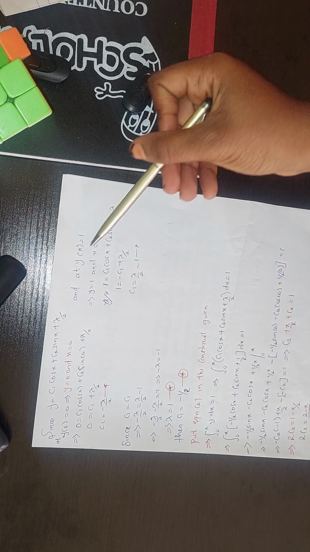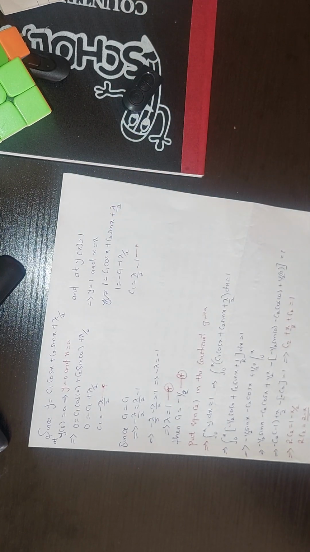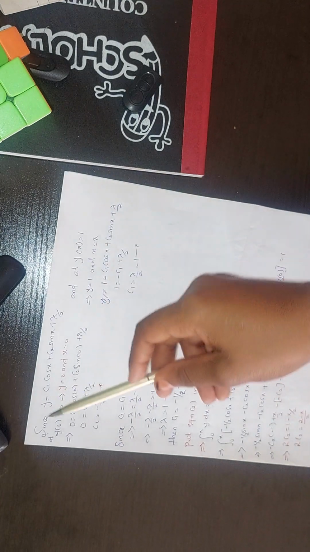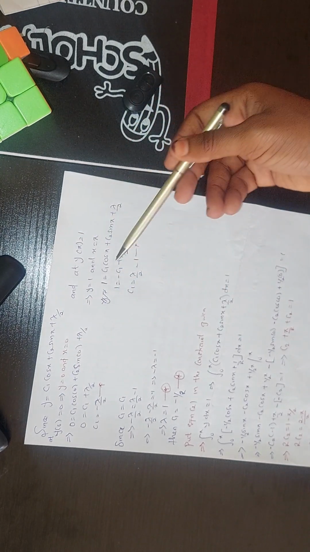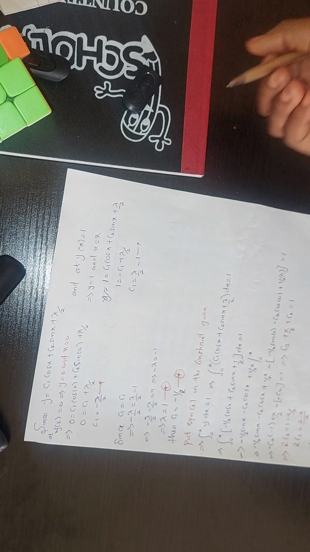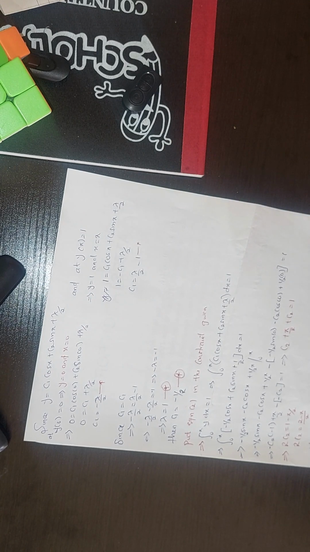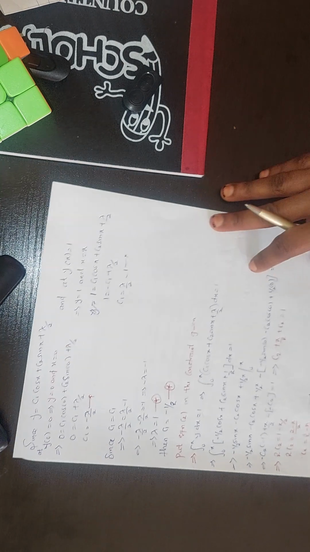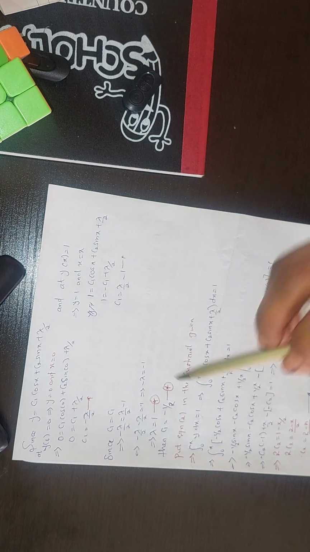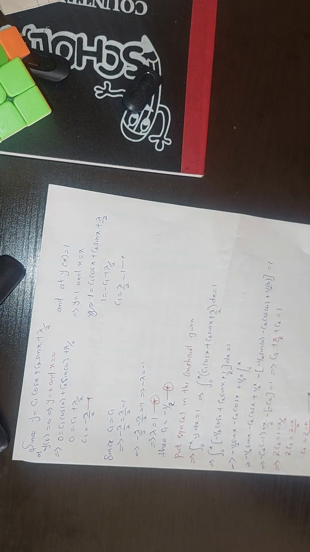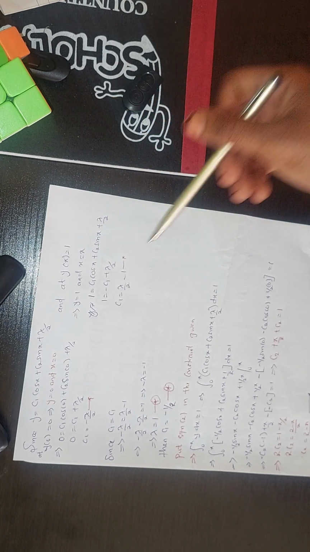Attending to the second condition, you have y of pi equals 1. It implies that your x equals pi and your y equals 1. If that is the case, I'll just put it inside this general equation. I'll have 1 equals c1 cos pi plus c2 sin pi plus lambda over 2, where pi equals 180. Cos 180 is minus 1. So therefore, I'll have 1 equals minus c1, and sin 180 is 0, so this one will go away. I'll have lambda over 2.